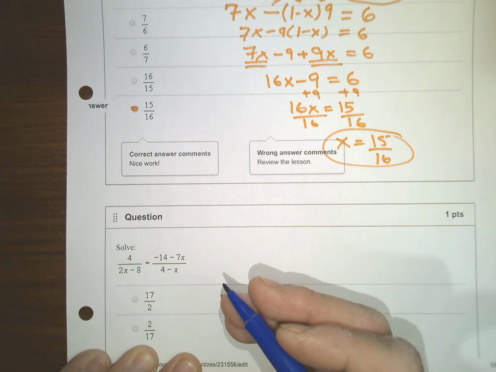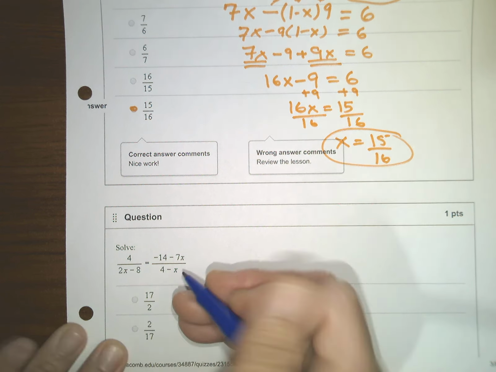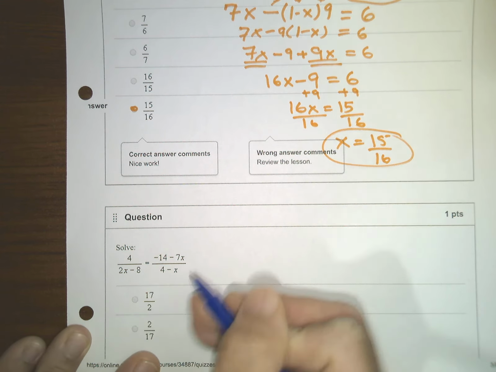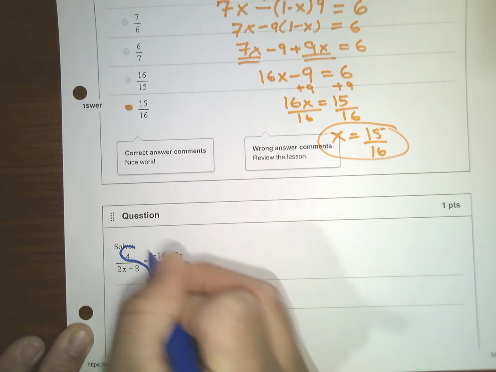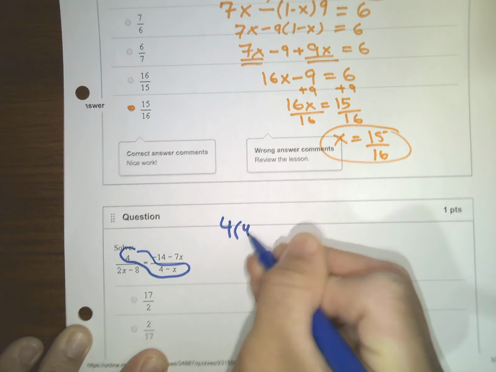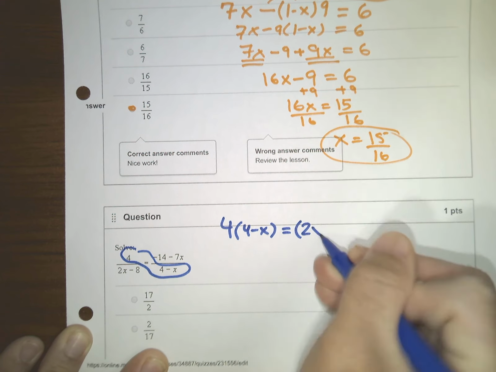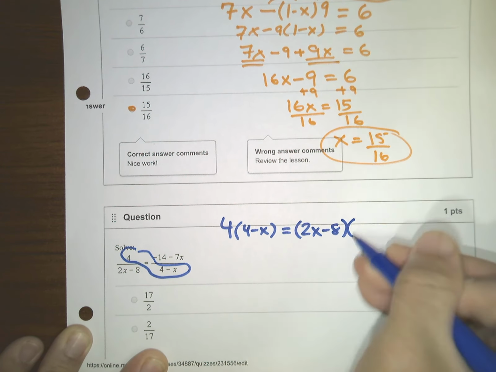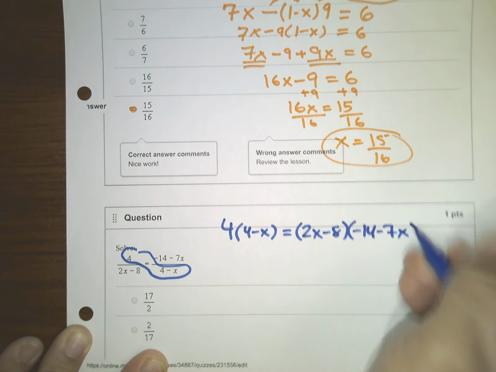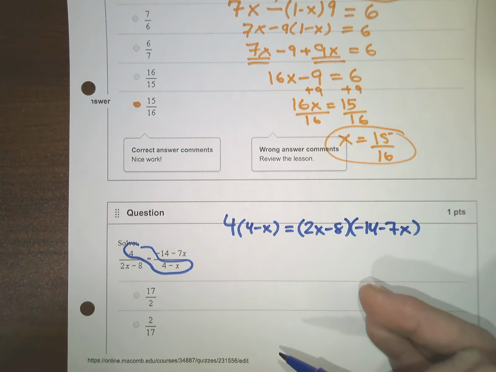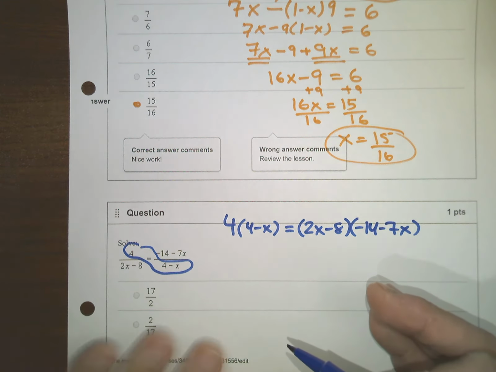Or you could go ahead and try to factor the denominator and see what happens. But let's say we just see it's a proportion and we cross multiply. Then 4 times 4 minus x is equal to 2x minus 8 times negative 14 minus 7x. Alright, so now what do we see here?